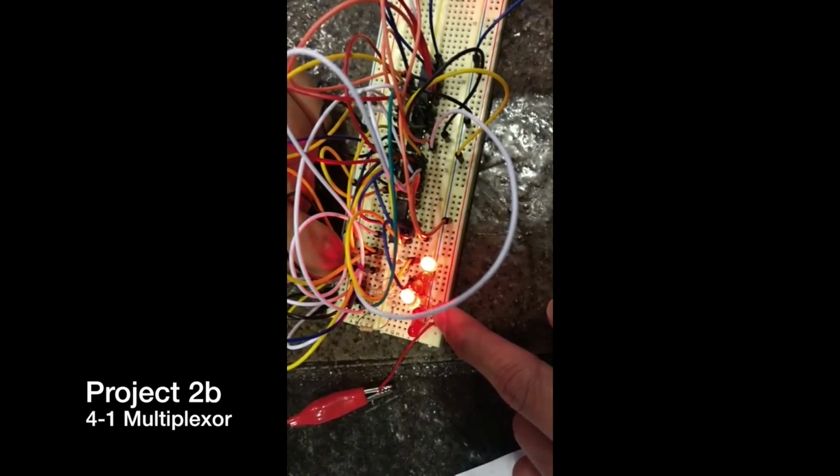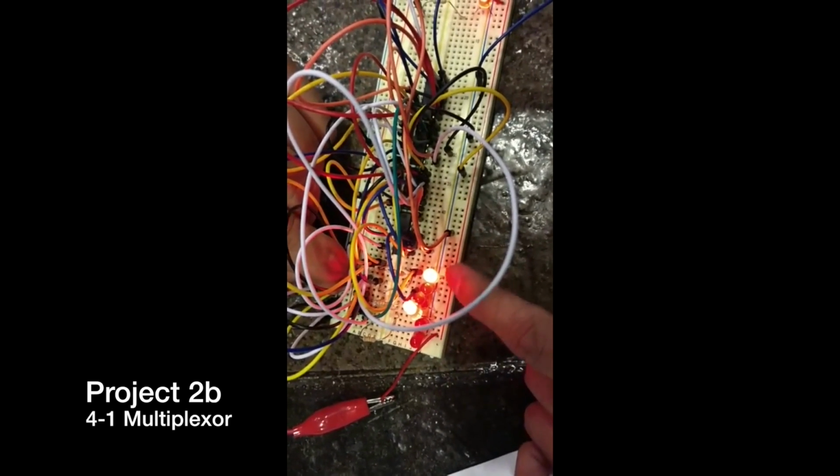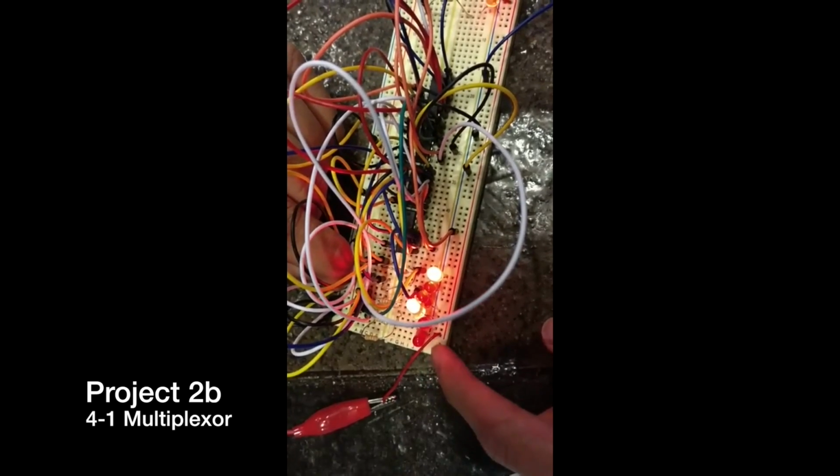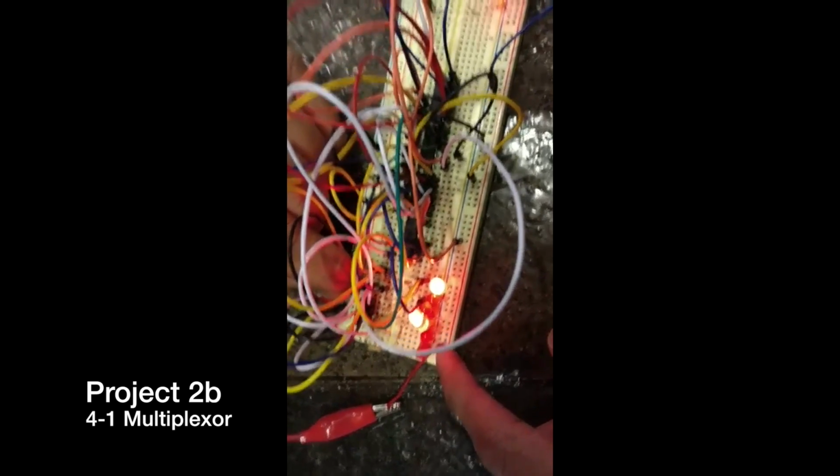We do the same thing for D2 and D3. We change this to 1, 0, and then we change D3. Running out of time.